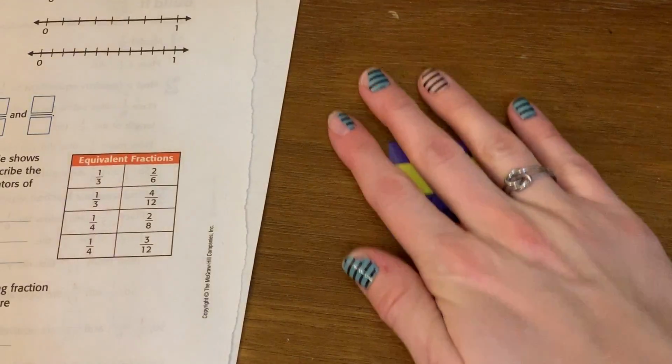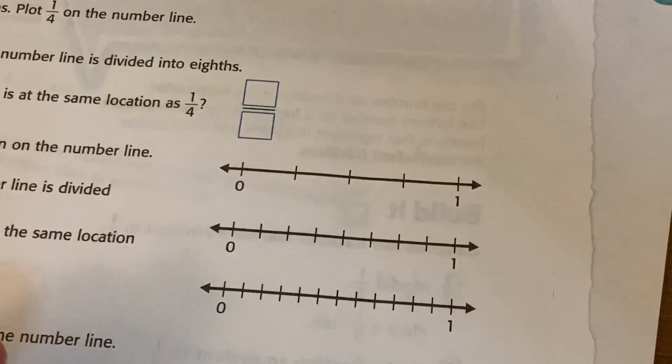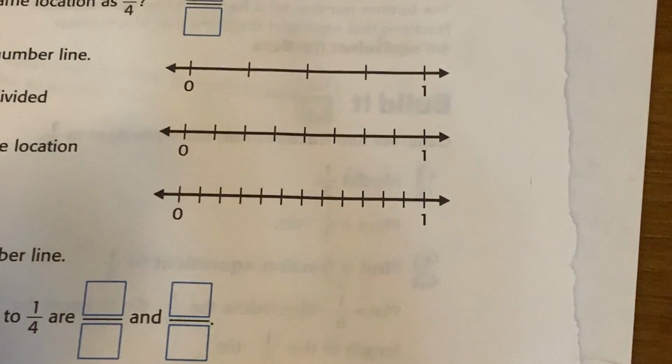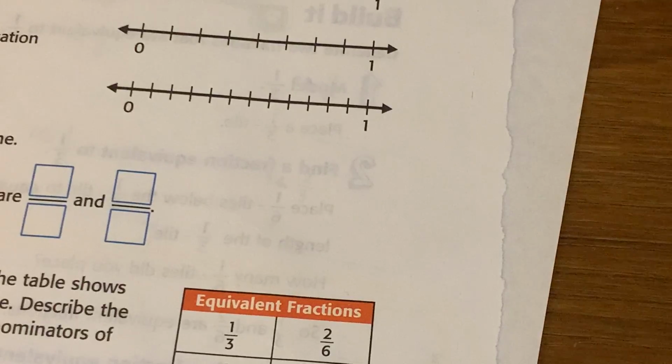This time they want us to use fourths. They're showing us some number lines, and I think number lines are a good tool when you have them. Now, you're not always going to have a number line, and it's really important to not always trust that you are capable of drawing a perfect number line, because I'm going to be honest with you, you're not.